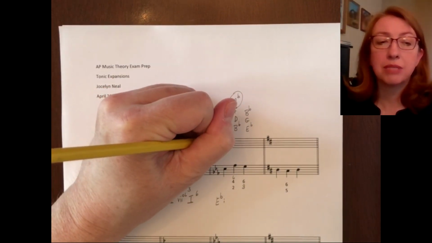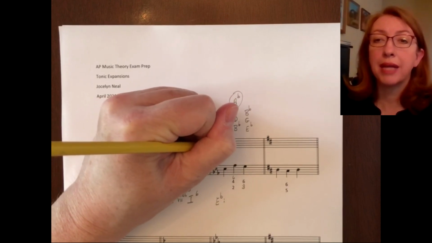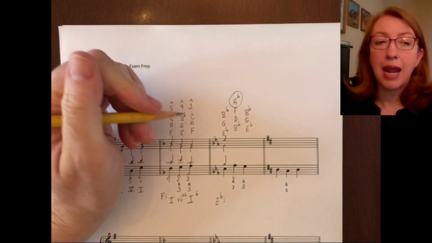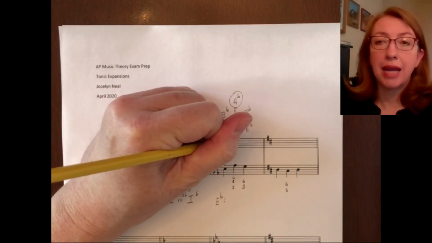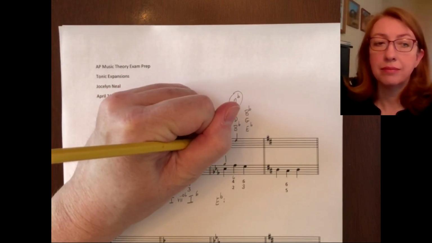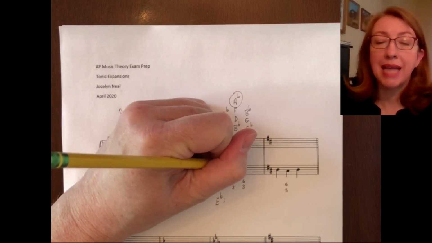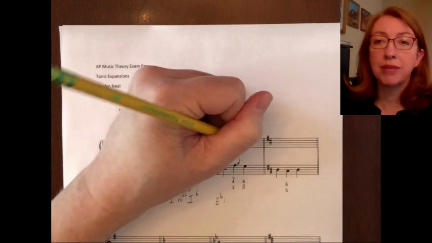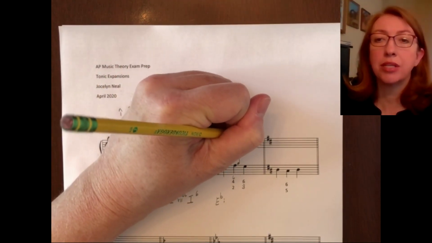Now I can choose to voice my first chord. I'm going to choose to place scale degree 1 in the soprano, and I've got a G in the alto and a B flat in the tenor. I'm going to move my soprano down to the leading tone. That's contrary motion with the bass. I'm going to step my alto down to an F, and I'm going to keep my common tone tenor B flat.